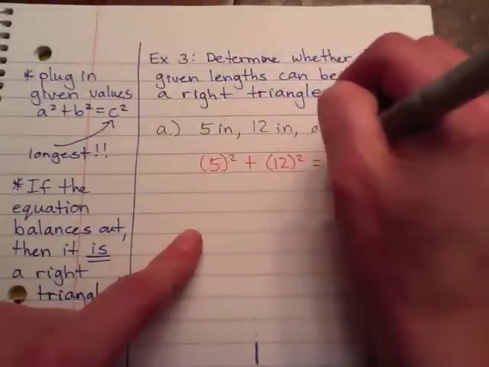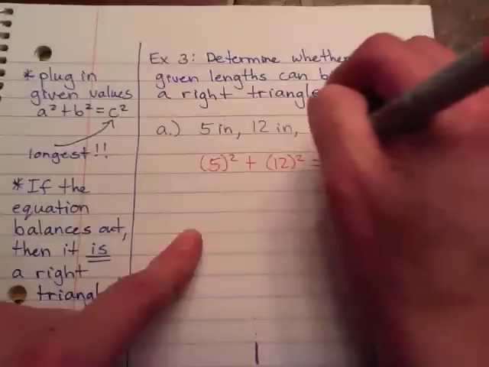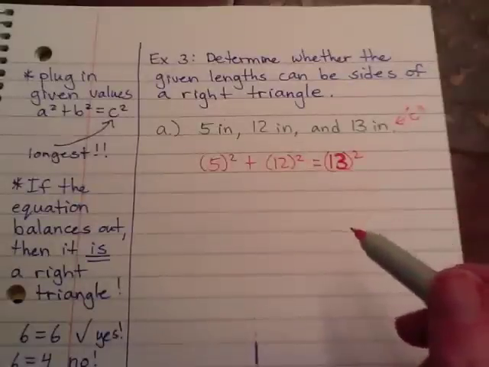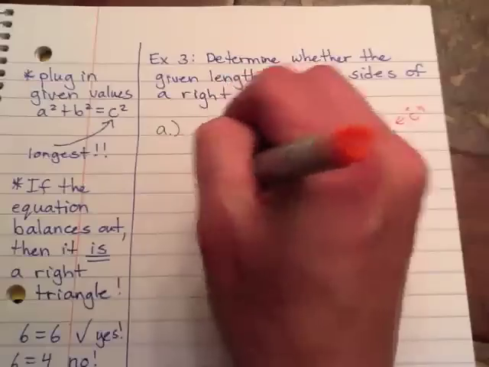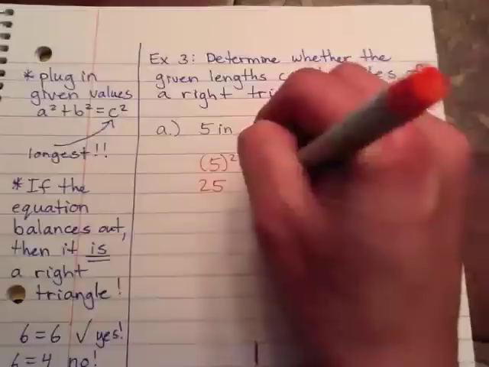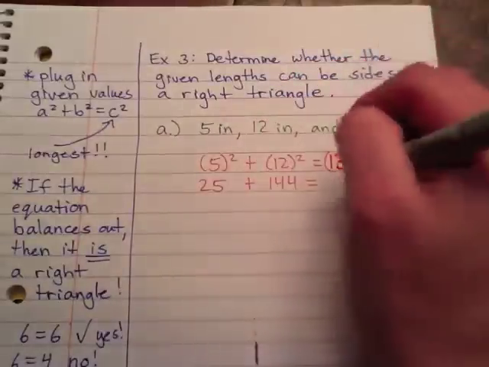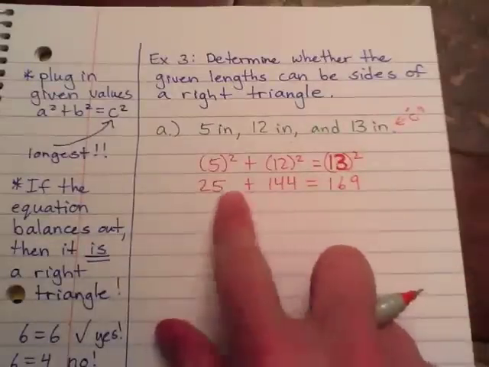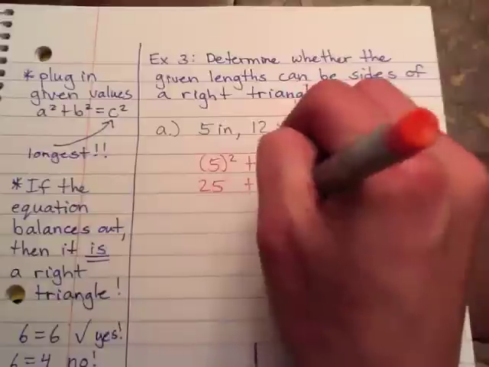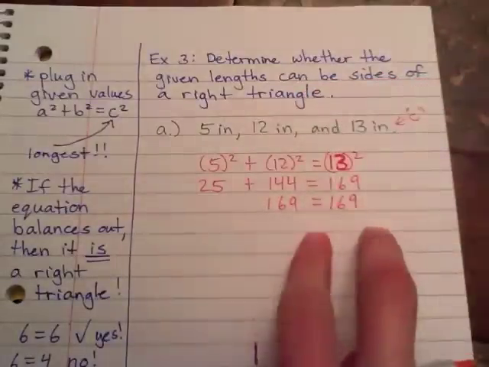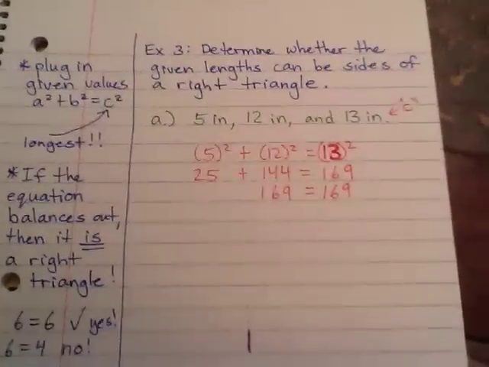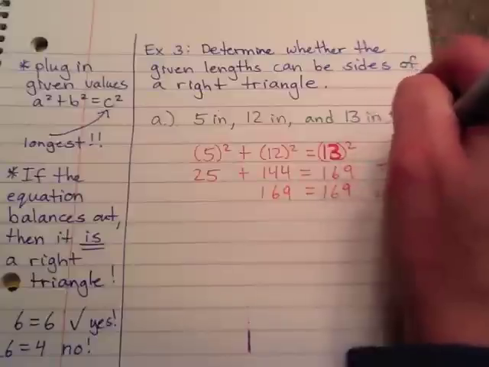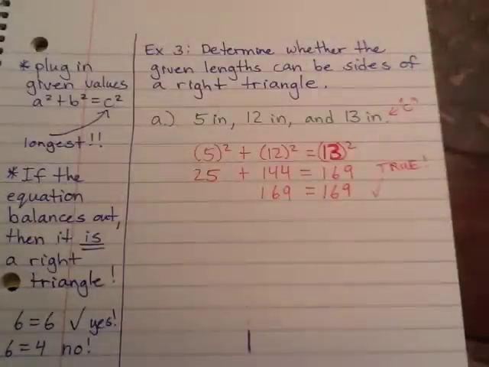Sorry about that. 13 squared. So 5 squared is 25, plus 12 squared is 144, equals 13 squared is 169. I just multiplied each of those out. And then when I add 144 plus 25, I get 169. And I had 169 on the right. Does 169 equal 169? Yes. So it's true. And when it's true, that means it is a right triangle.